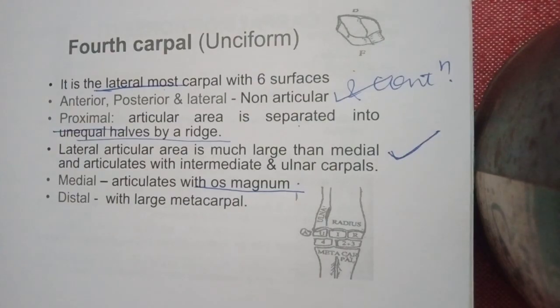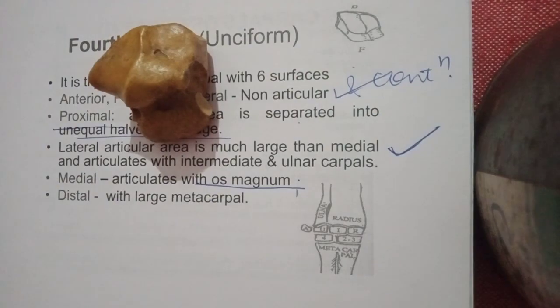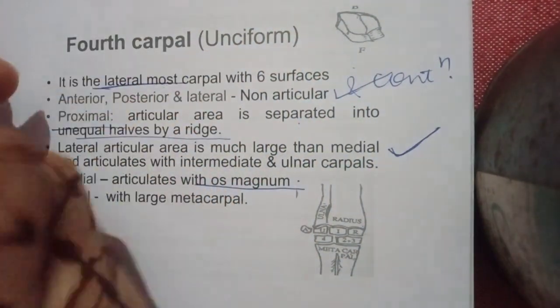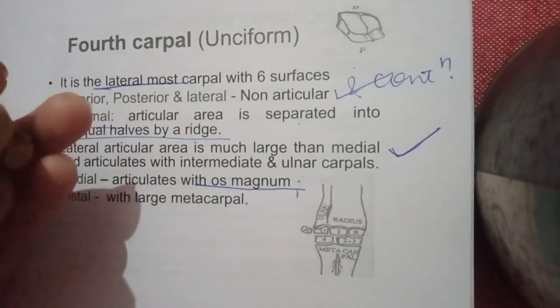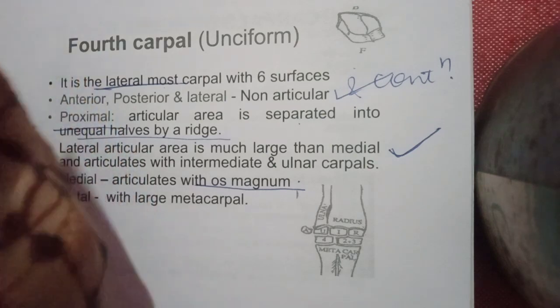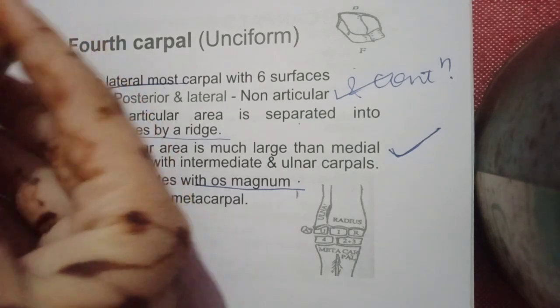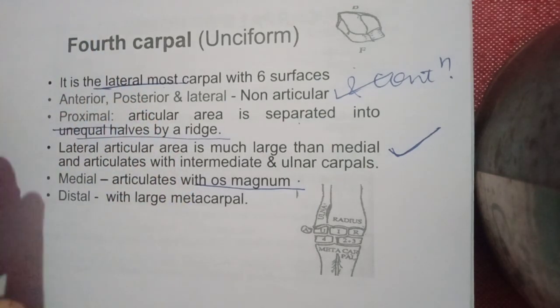Now the fourth carpal. Its identifying feature is this outer bulging part. This is anterior. Okay. So this is the posterior plain one. This is the lateral one. This is the medial one. So the lateral side in this case is non-articular.